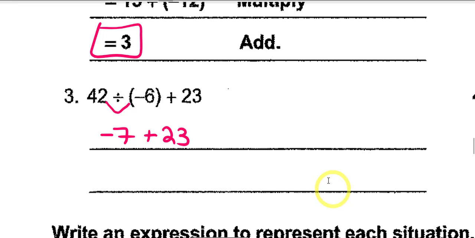And look at my new problem. It's an addition problem where my signs are different. So we subtract them and use the sign of the larger number. So you do 23 minus 7, and you're going to get 16. And since the 23 is the larger absolute value and it's positive, the answer will also be positive.